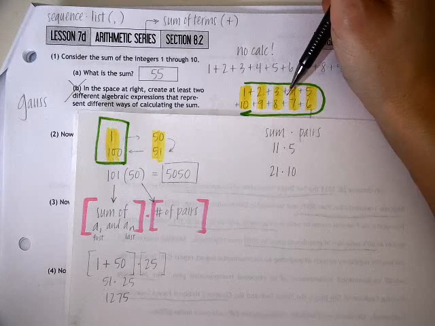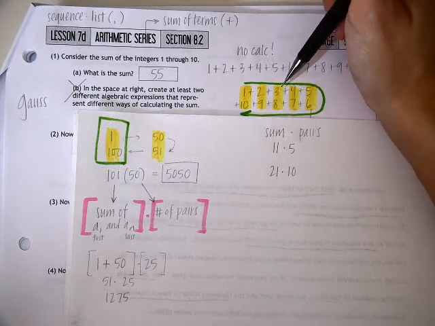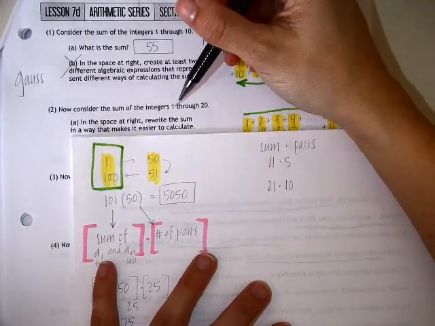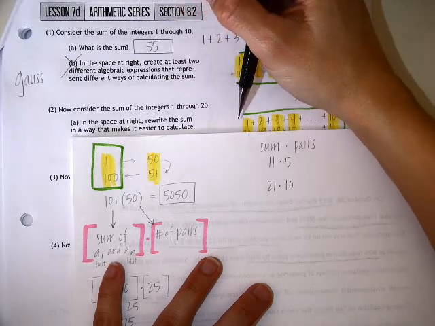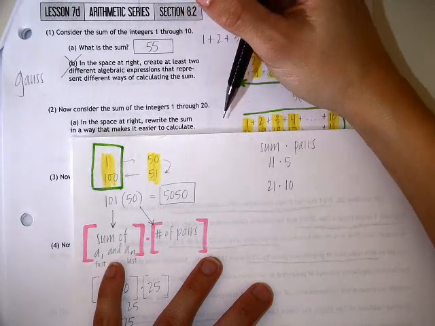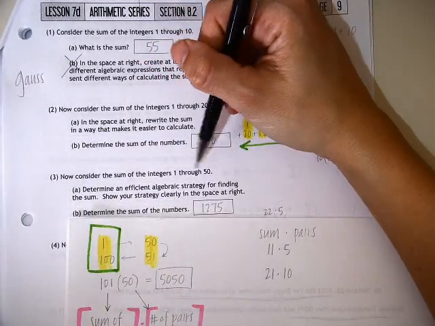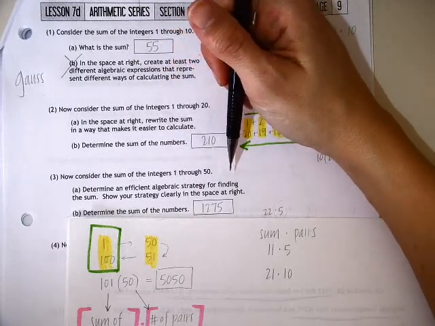I'm thinking about that number half because that makes sense. If I have 10 of something, that's 5 pairs of them if I join them all together. Same thing in question number 2. If I have the integers from 1 to 20, that's 20 things. Pair them up, that's 10 pairs total. In number 3, the integers from 1 to 50, that's 50 things. And if I pair them all up, that's 25 pairs.